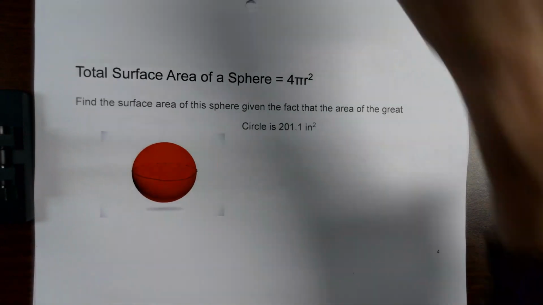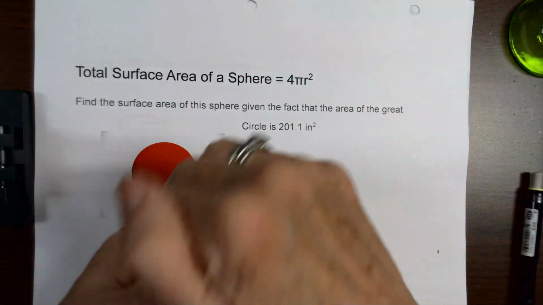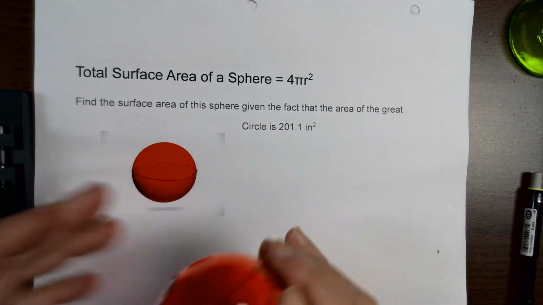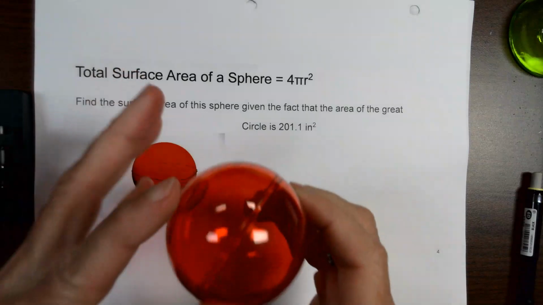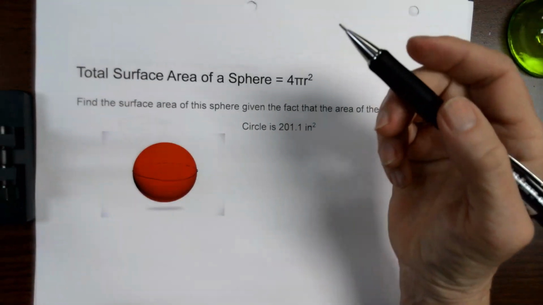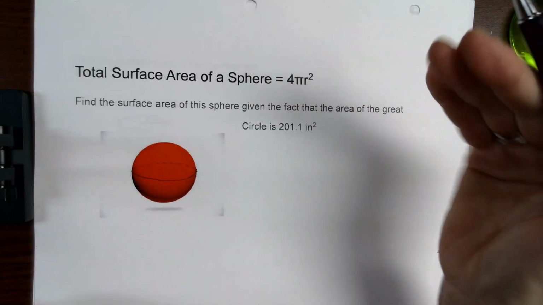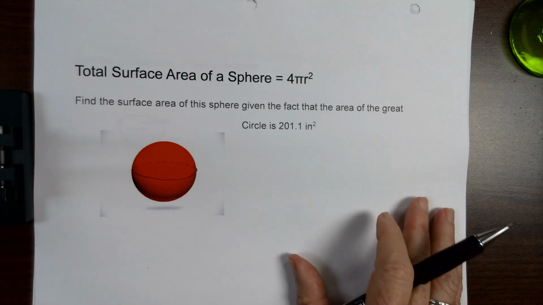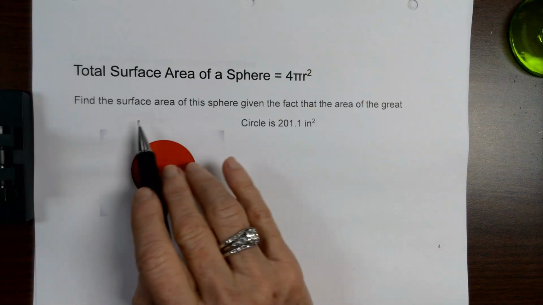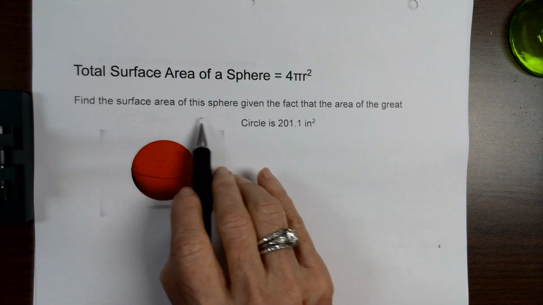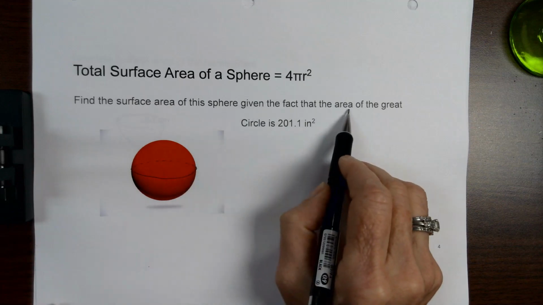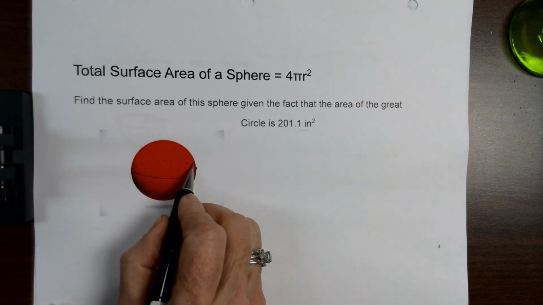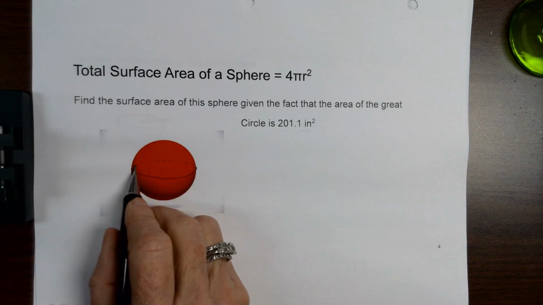To find the total surface area, that is, the outside that would cover the sphere, like the leather that goes around a basketball, or a softball, or any kind of ball, the surface area, not the space within it, but what would cover it. So let's say I wanted to find the area of this sphere given that the area of the great circle is 201.1 inches. You can see the great circle drawn right here.